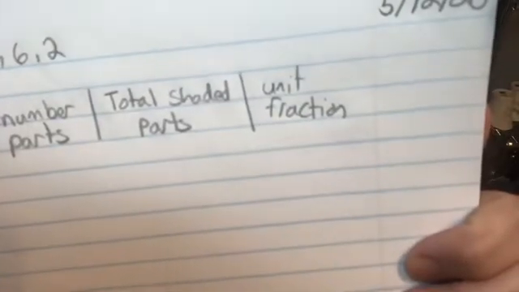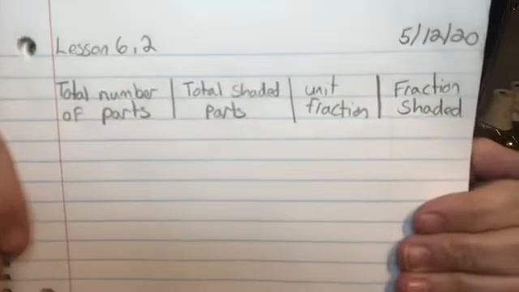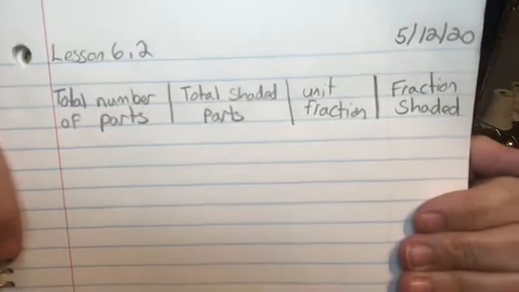And then right next to that, you're going to write fraction shaded. So your journal should look right now like my journal. Go ahead and pause the video until it does.